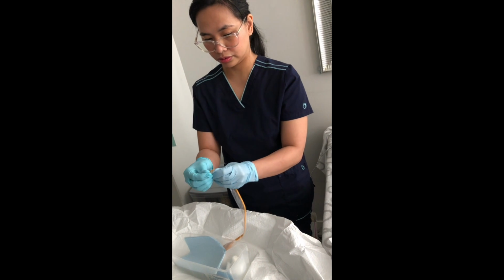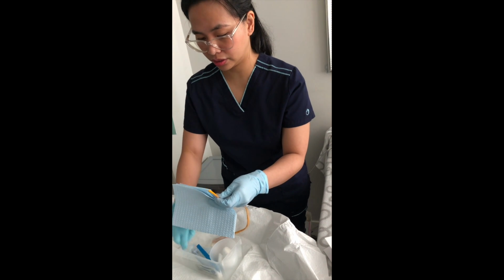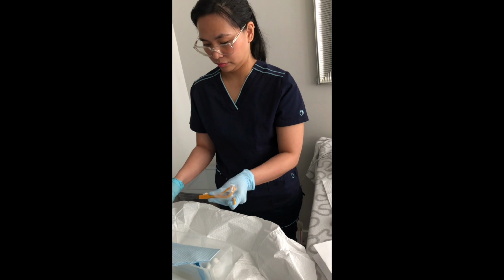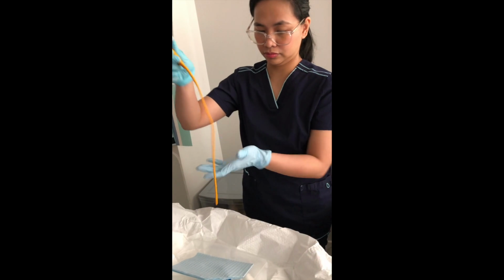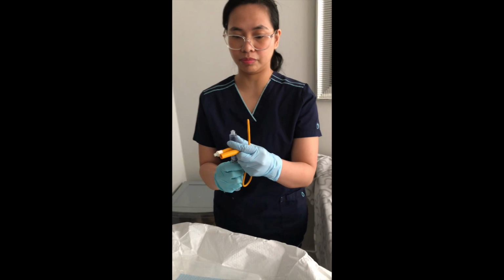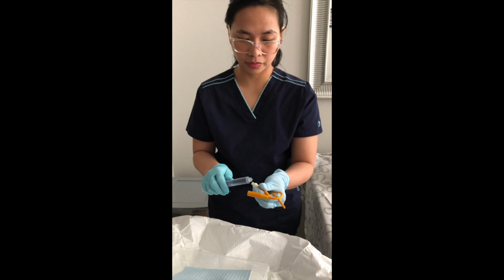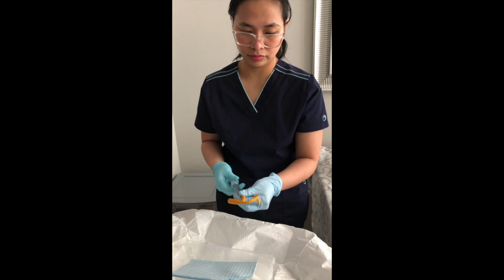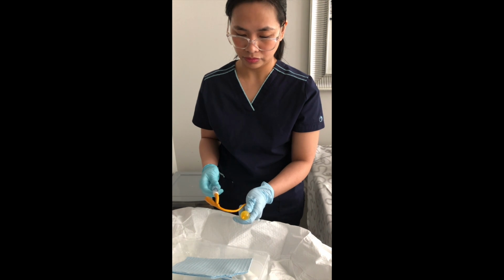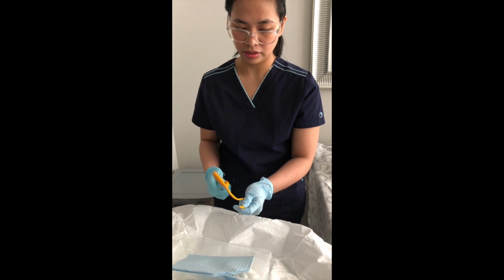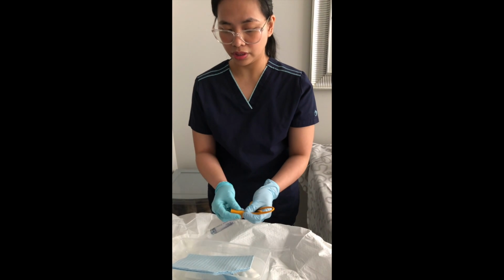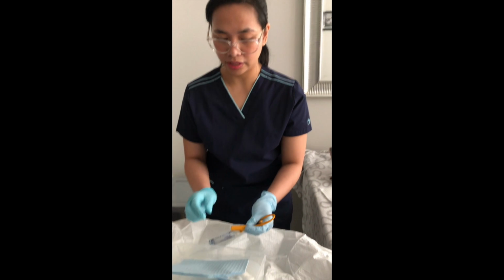Open up the catheter and check for the balloon, just to make sure that the balloon is intact. And then take out everything again. Make sure it's neatly arranged. You can leave the syringe here, and if there's no need to collect the urine, you can attach the bag. Make sure the bag is also sterile, and then you can just leave it here.